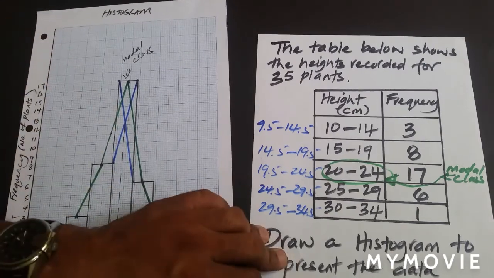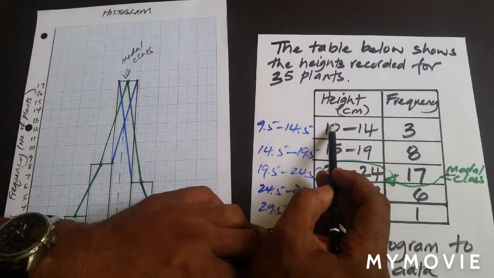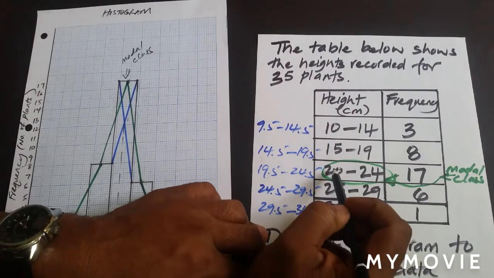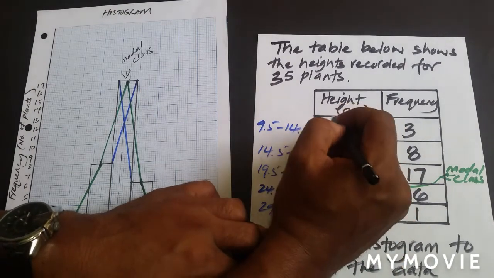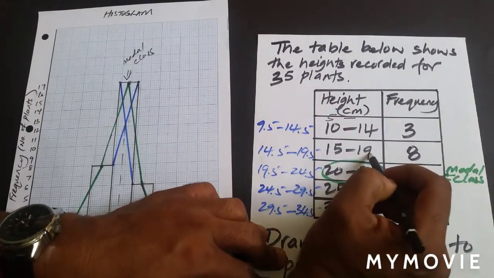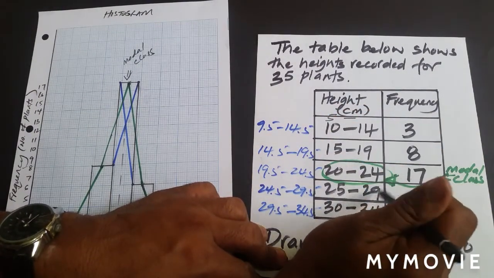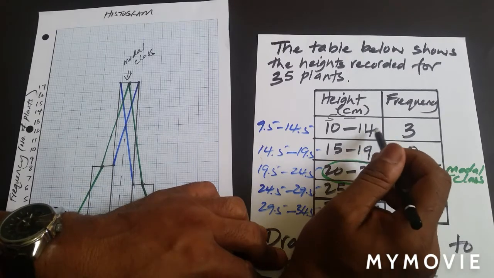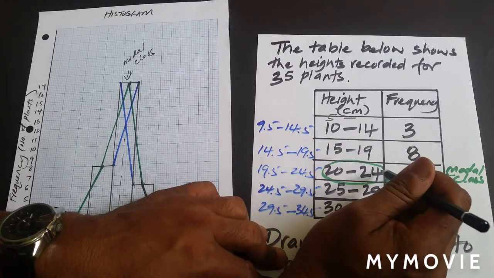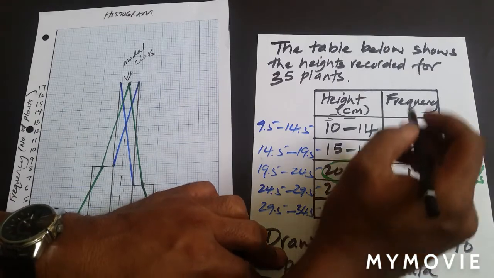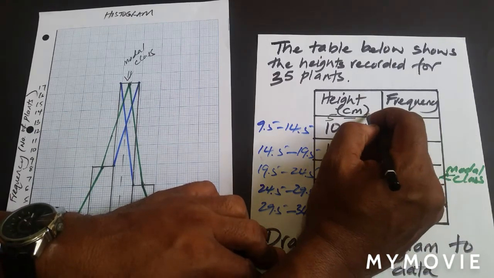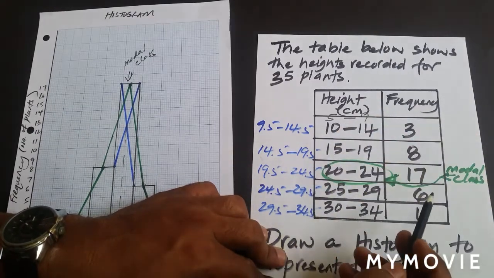My question is this: what would be the class above this one? So it's 30, 25, 20, 15, 10. It will be 34, 29, 24, 19, 14, decreasing by 5 going down, right? So this would give you 9, if you can see that clearly.